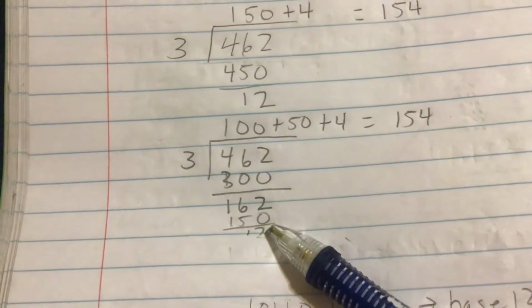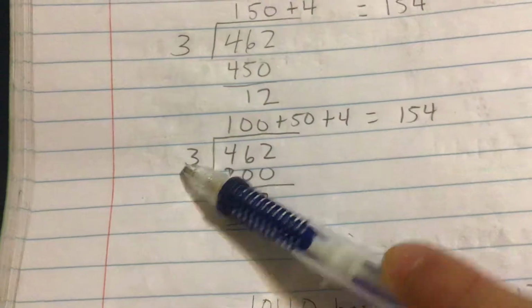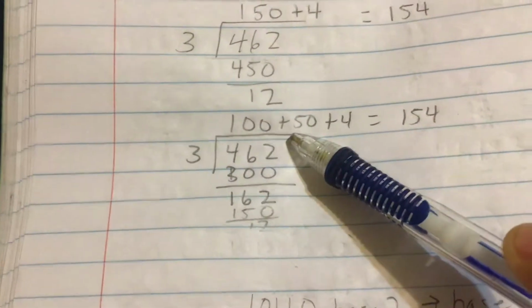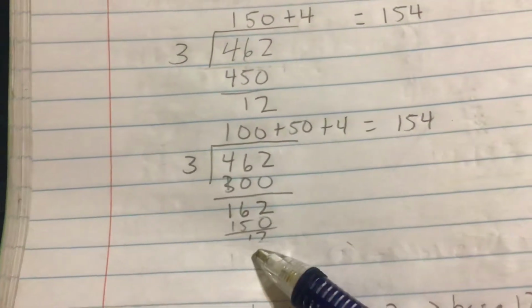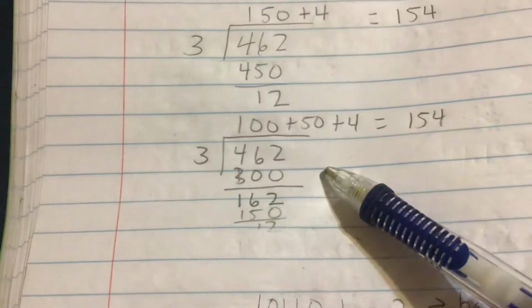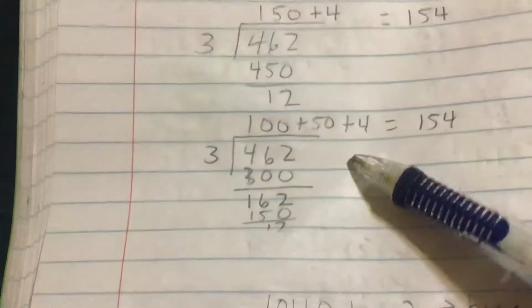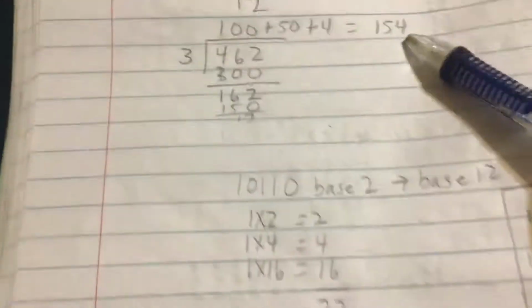Something really close to 162 would be 150. And since it's really simple to multiply 3 times 50, we can get to 150 really simply. So we get 50. 3 times 50 is 150. That gets a remainder of 12. And again, we can easily get into 12. 3 can go into 12 4 times. So we have 100 plus 50 plus 4, and that gives us 154.